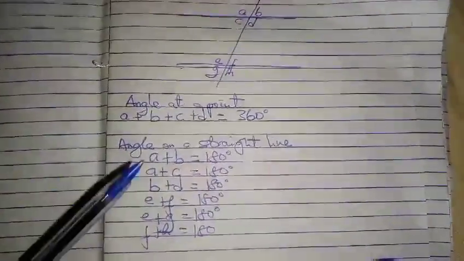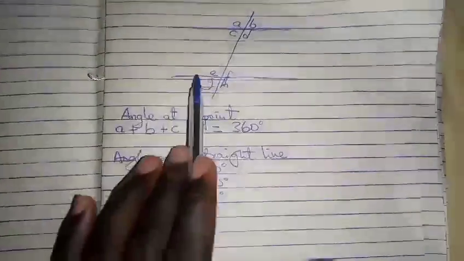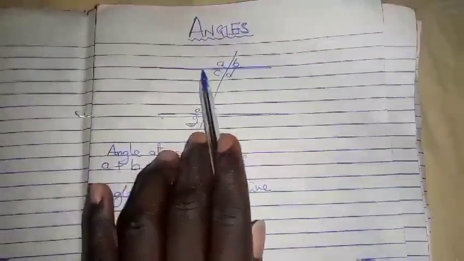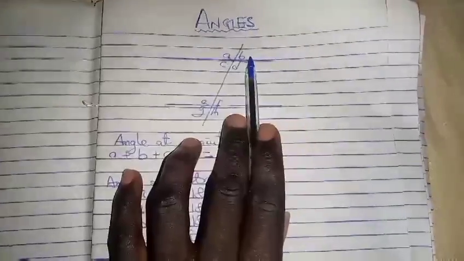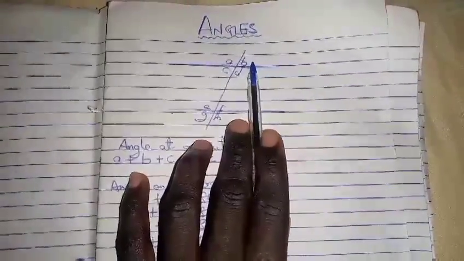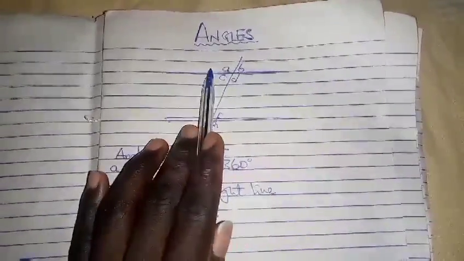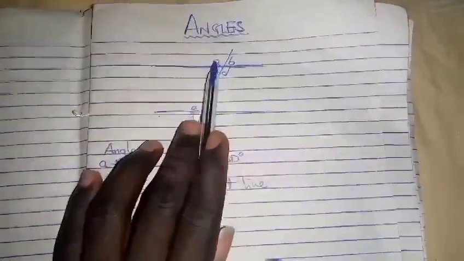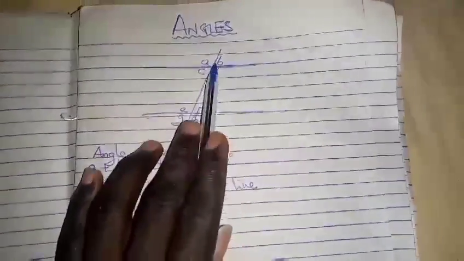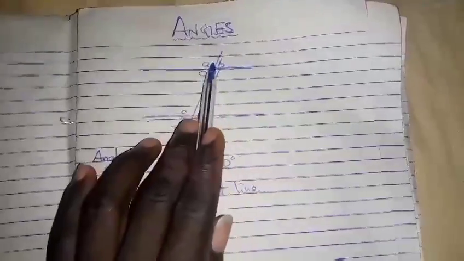When it comes to angle on a straight line, this is a straight line. That is a straight line. So we say A plus B is 180. You can also talk of A plus C, 180. This is a straight line. Then we have A and B on that straight line, B plus D on a straight line.